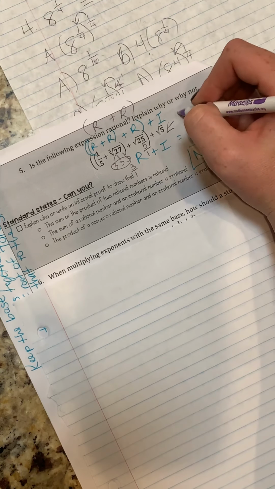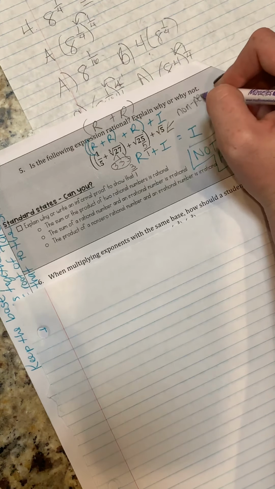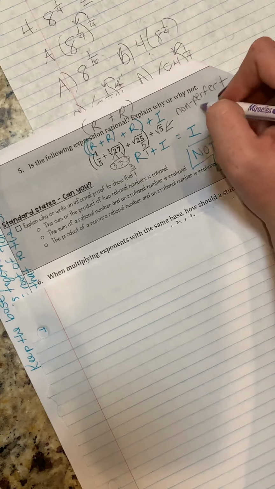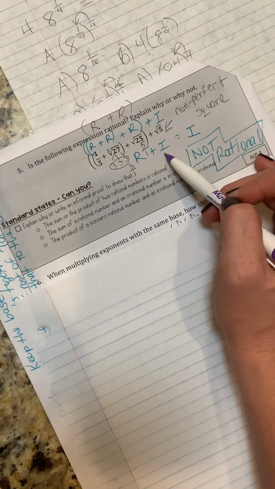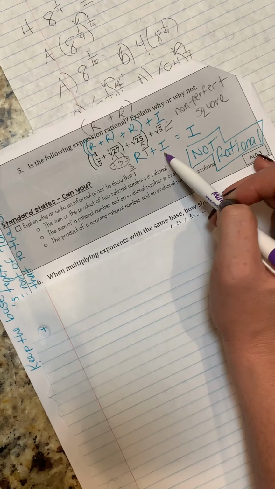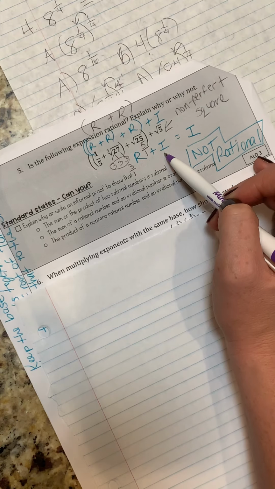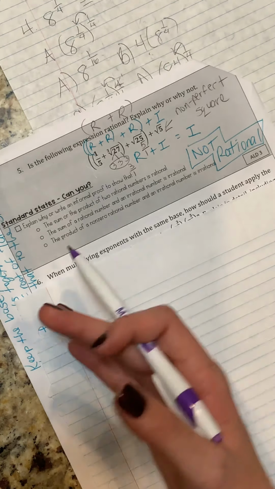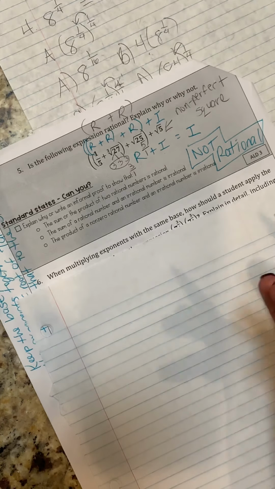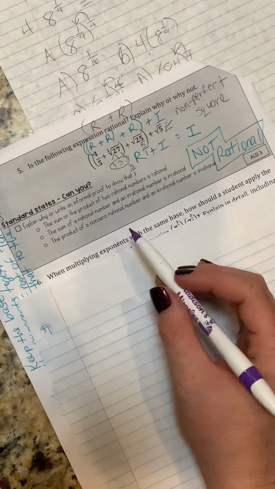This is a non-perfect square. Remember, we said non-perfect squares are irrational. It's one of the most common ones. Pi, non-perfect squares, numbers or decimals that go on and on and on forever, but are not repeating. All those are irrational numbers.